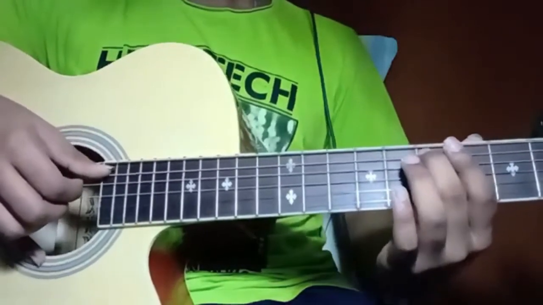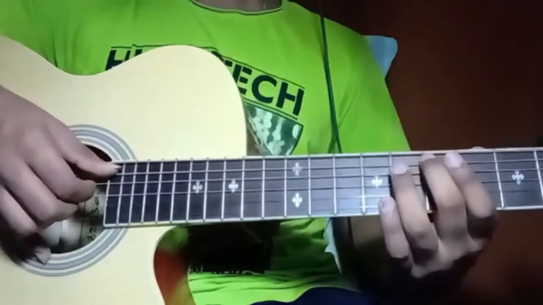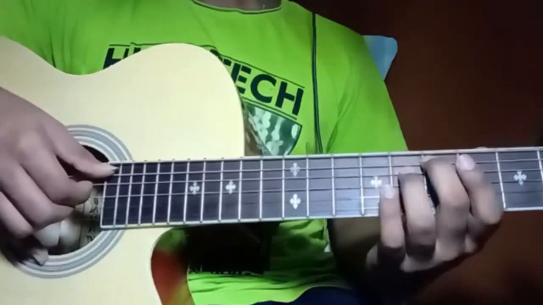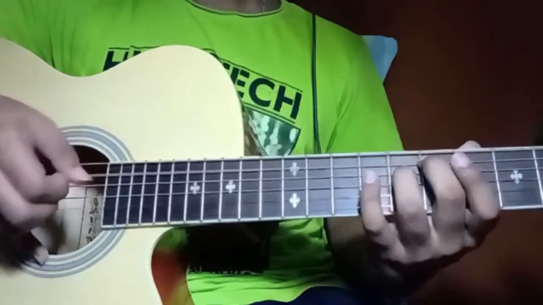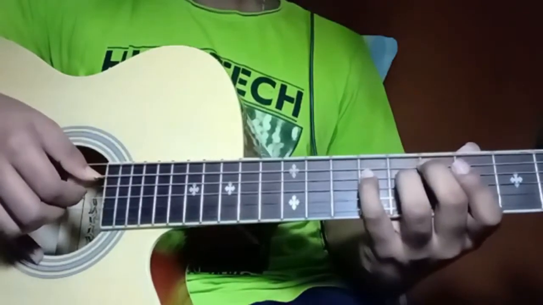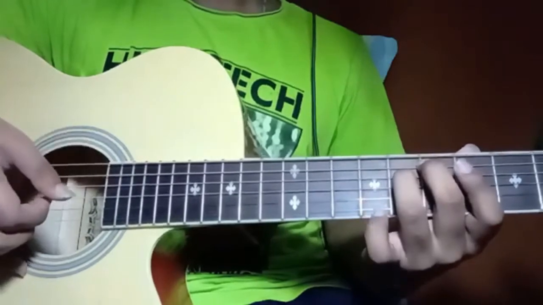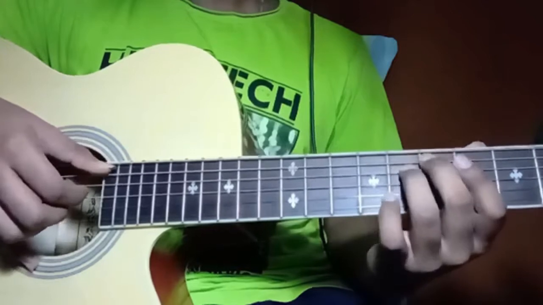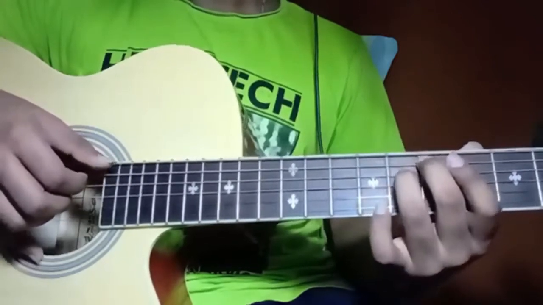Then you pick the third fret of the fifth string, and along with that you are going to do a hammer on from 4 to 5 on the fourth string. Okay, then you do a pull off on that same string. Okay, so what you get?